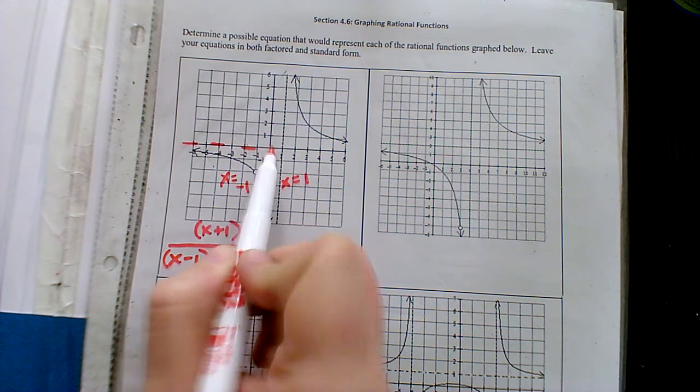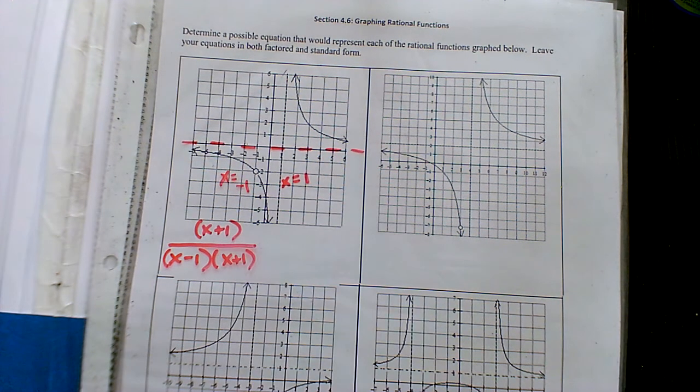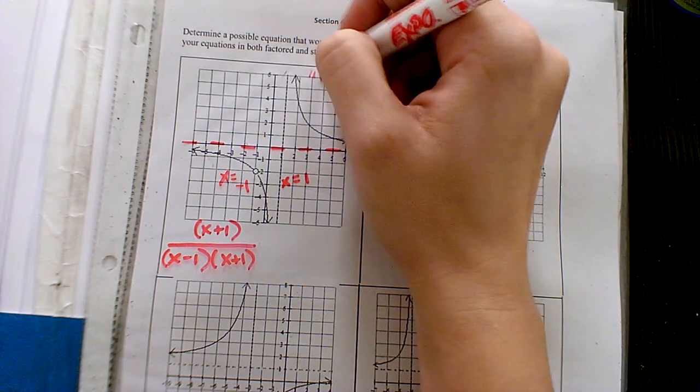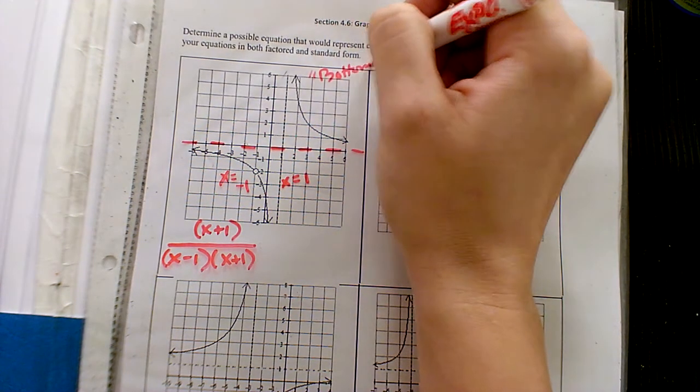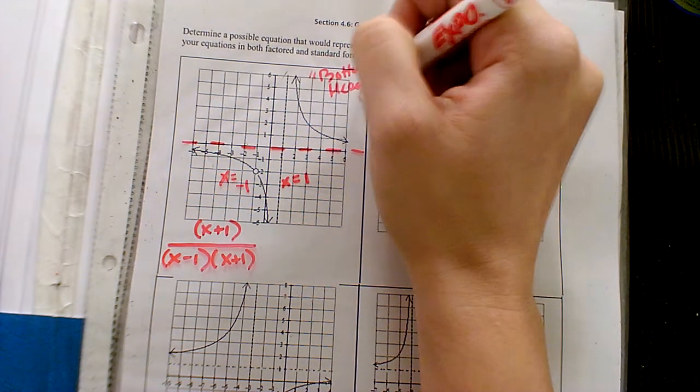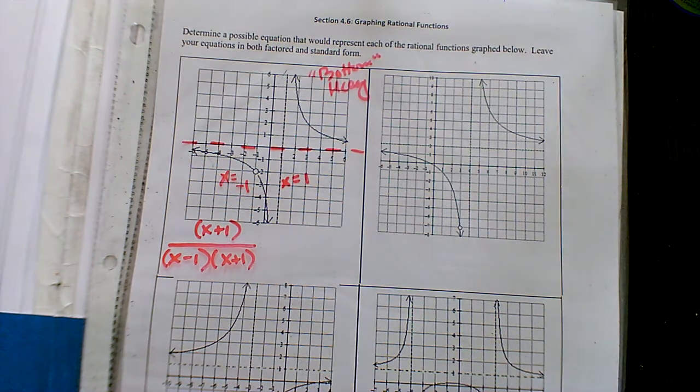Okay, horizontal asymptote at 0. How does that location of the horizontal asymptote relate to our function? Higher in the bottom. Okay, so bottom heavy function.